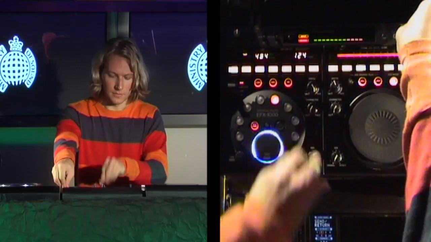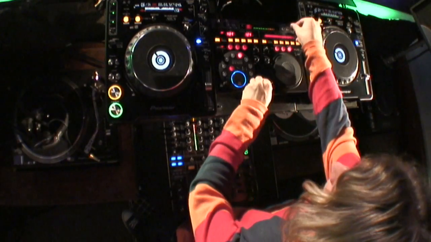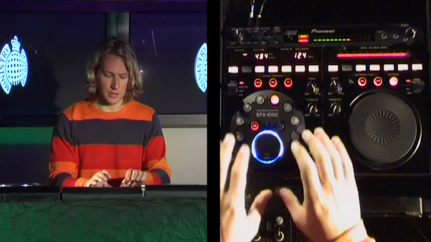Turn it up a bit. Now I've just got the kick drum left. So I'm free to mess about with that, do patterns and then leap back into the track.